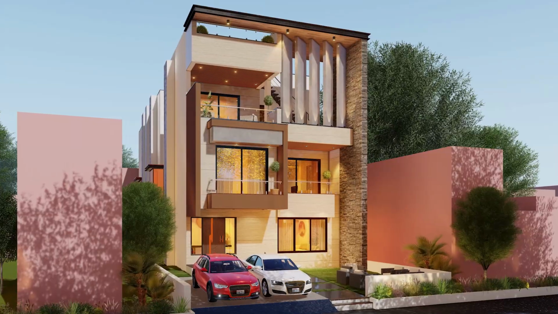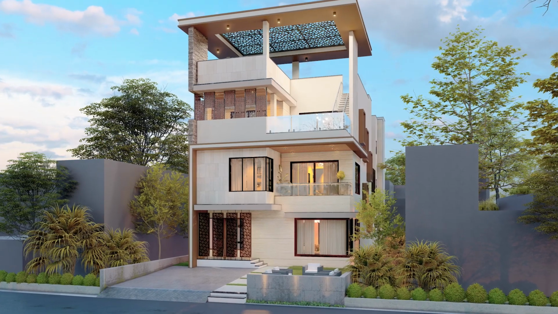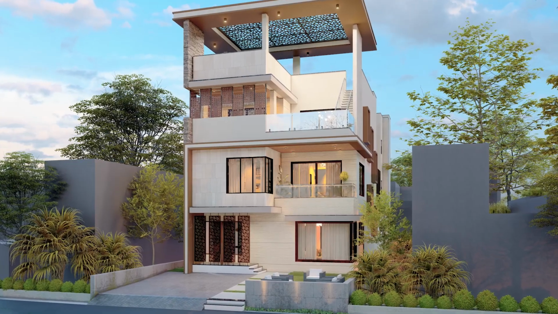So finally the client chose this option, which is best overall. And this is what is going to be constructed at the site. We are going to see everything based on this option. The details are all worked out, and many details have to be worked out based on this option.